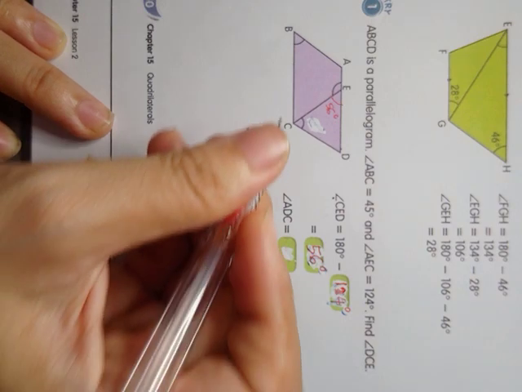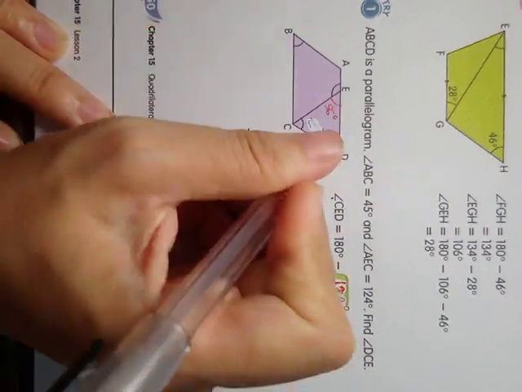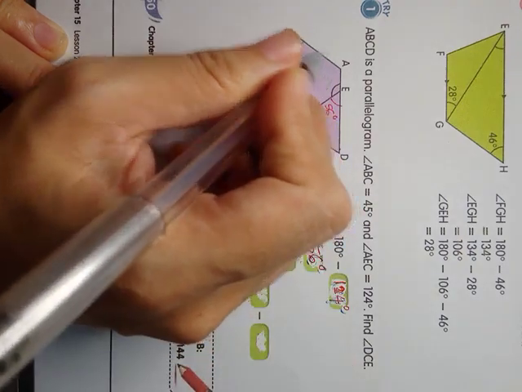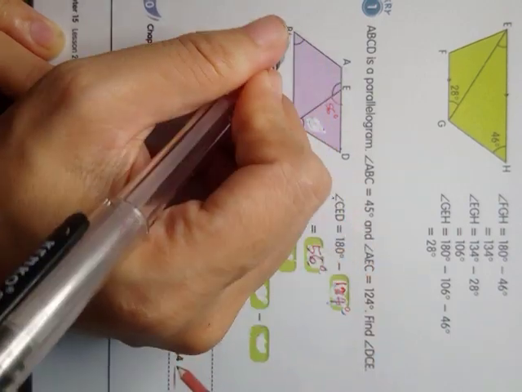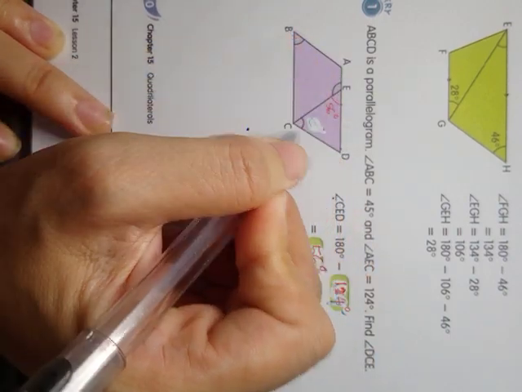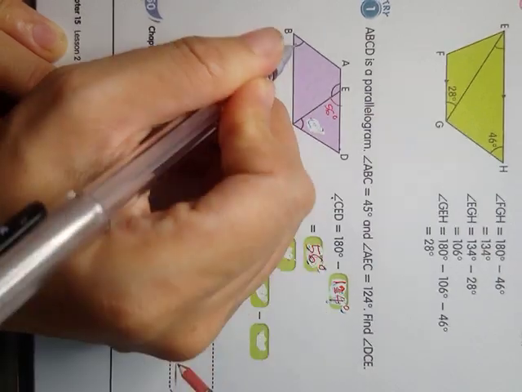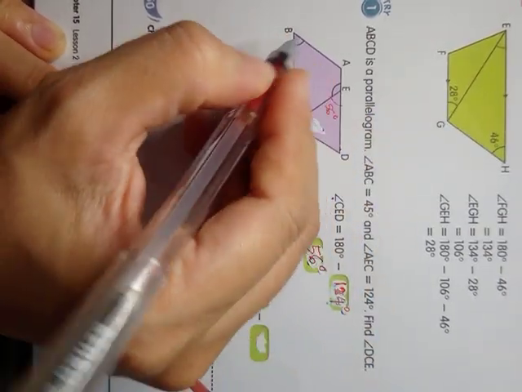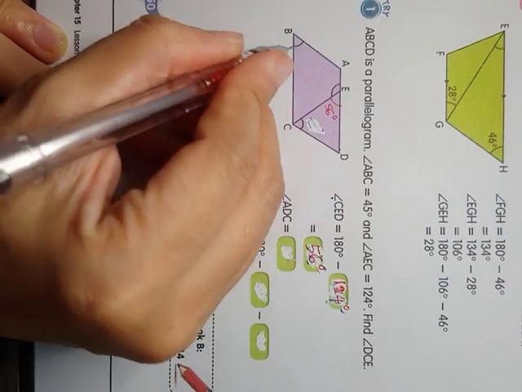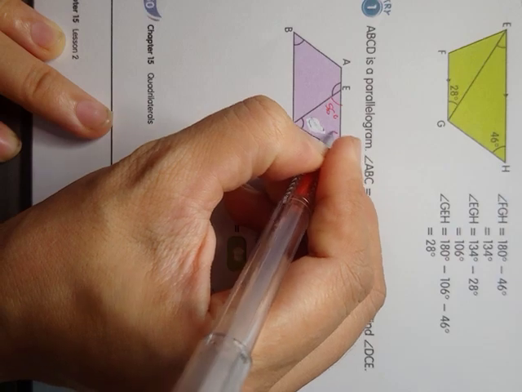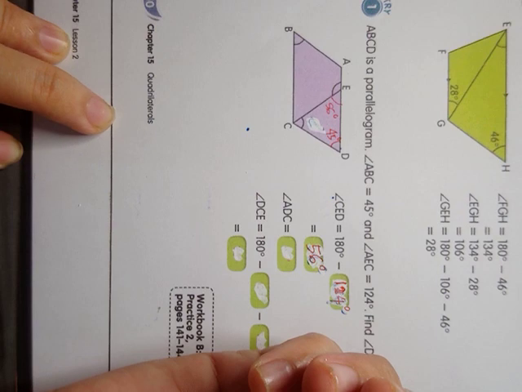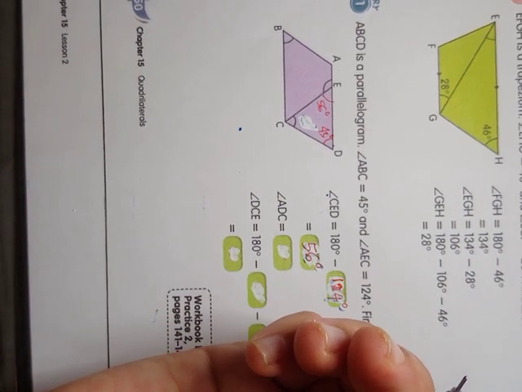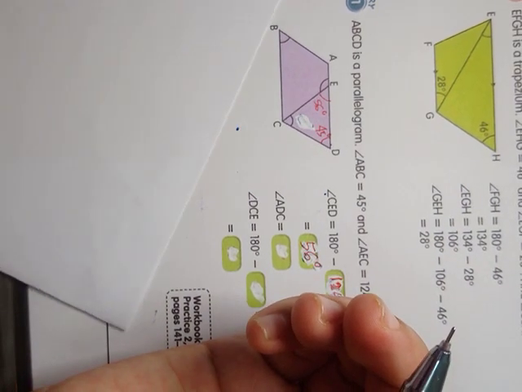Okay. Remember, this is a parallelogram. Opposite angles are the same. Angle ABC is given as 45 degrees. The opposite angle is ADC. Look at this, they are opposite each other, right? So these angles are the same. If this is 45 degrees, then angle ADC is also 45 degrees. That's it. So can you now find this?